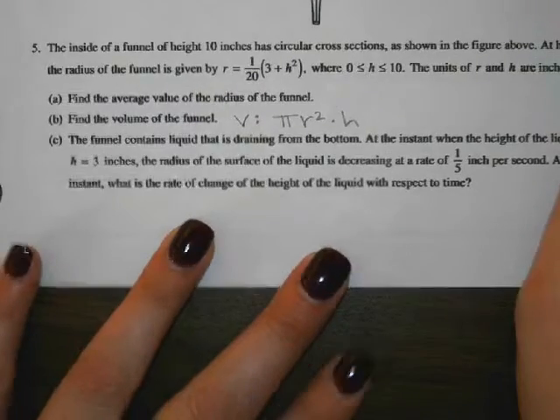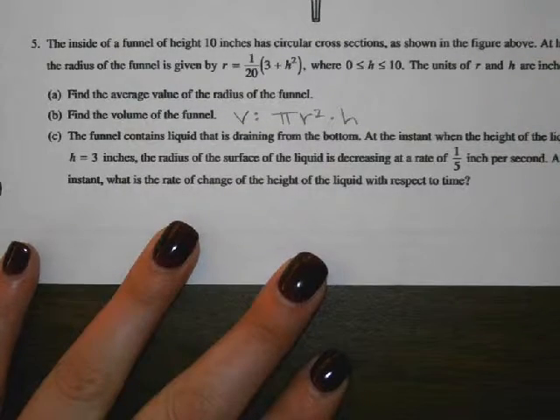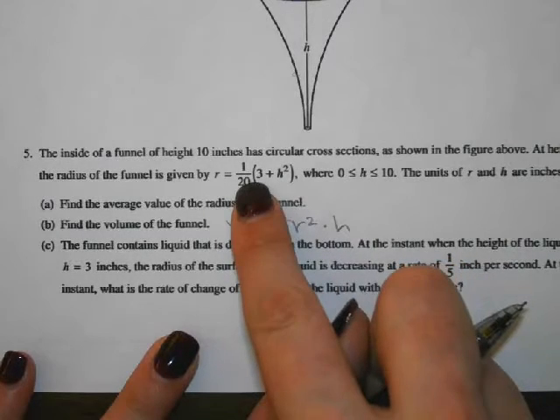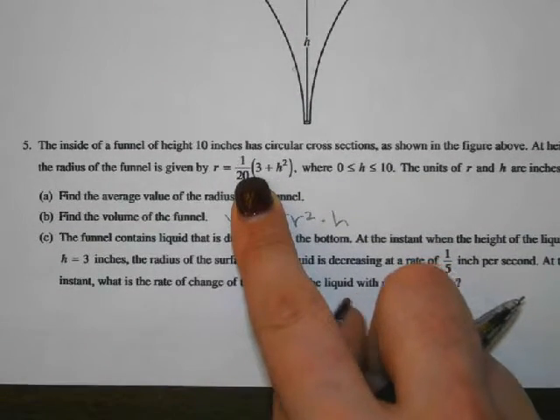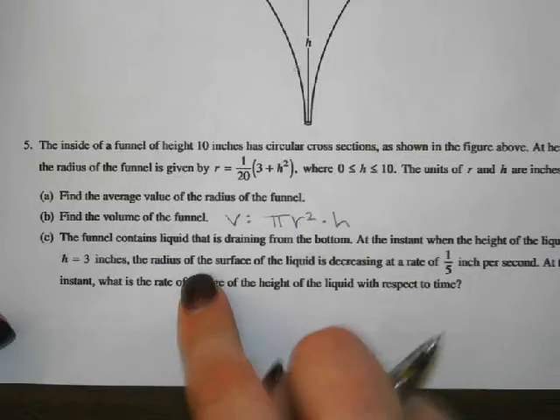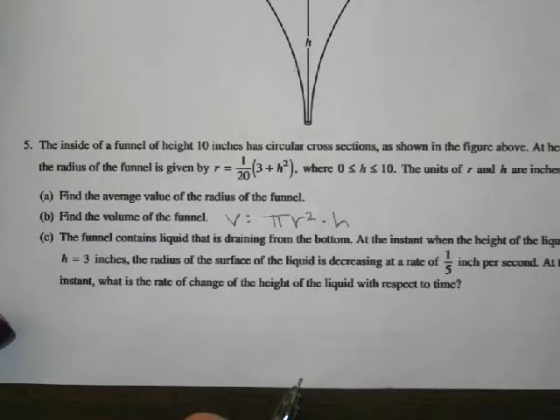Part C, they are discussing radiuses and heights and rate of change of radius and rate of change of height. And so when you look at that, you can just use this equation to get there. You don't need a volume equation because they don't talk anything about the volume or the rate of change of the volume. You only need this equation to be able to do part C. Okay, so part C is a typical related rates problem.